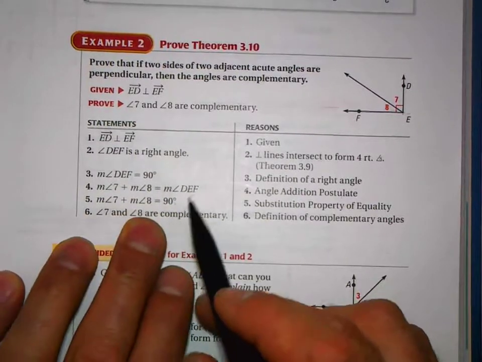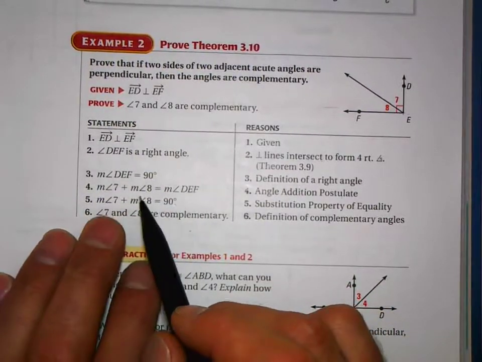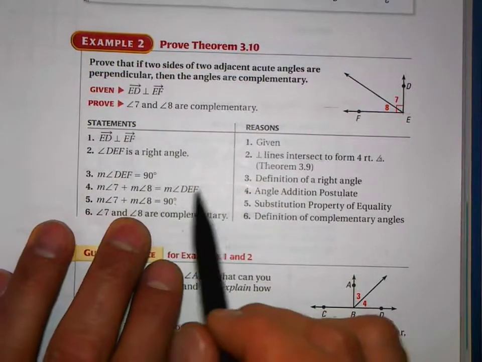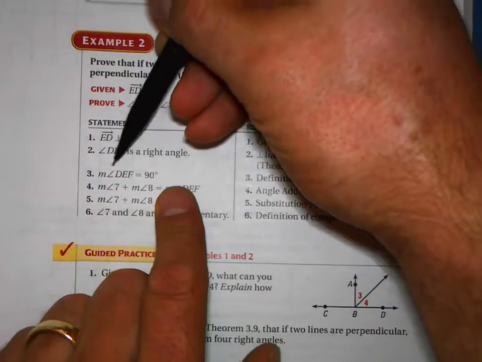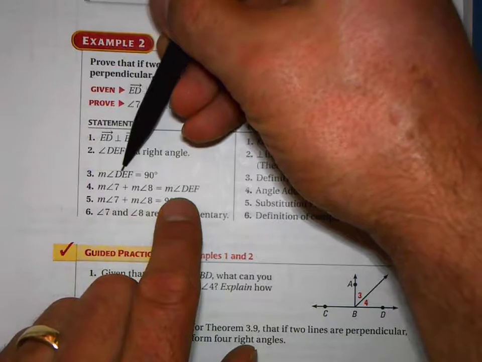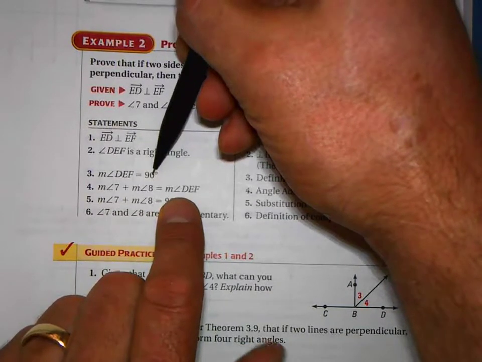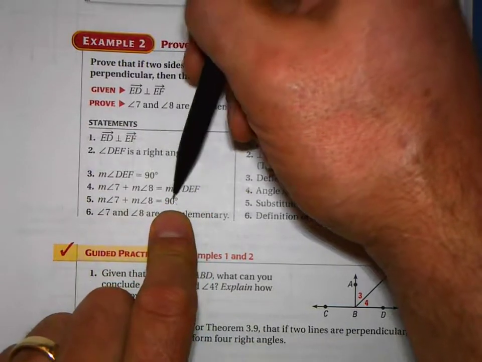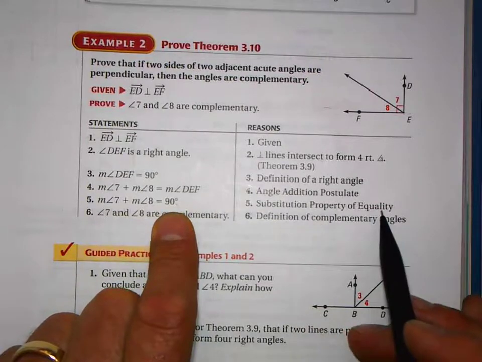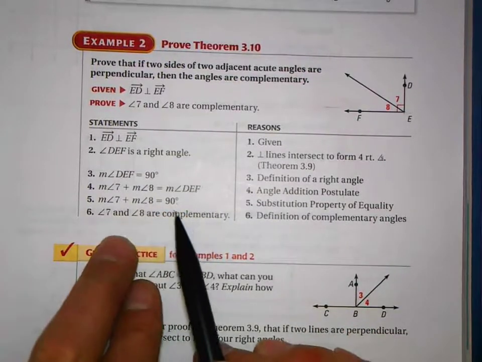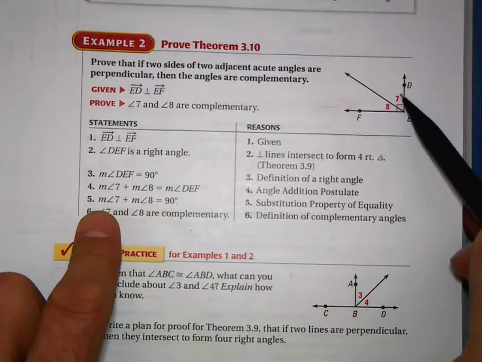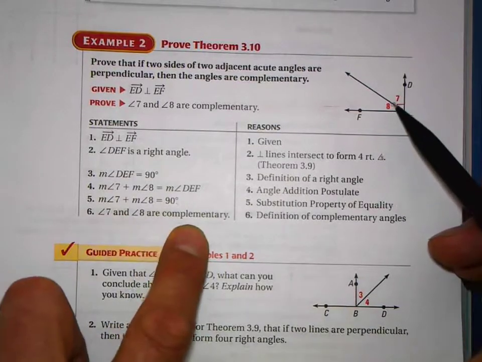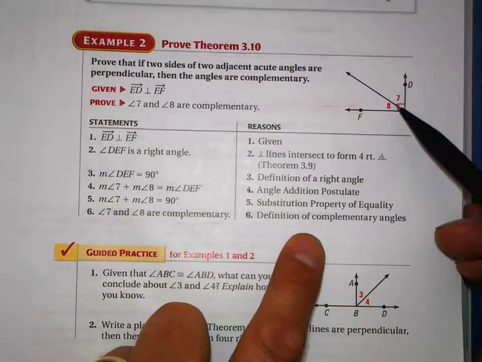Now, how can we say that? Well, look back here and notice that this fifth statement is the same as the fourth, except for the very end. And we had said that the measure of angle DEF equals 90. So what we're doing is we're substituting. We're taking out the measure of angle DEF and we're substituting in 90 degrees. So that's the substitution property of equality. And therefore, since the measure of angle 7 plus the measure of angle 8 equals 90 degrees, therefore 7 and 8 are complementary, because that's the definition of complementary.